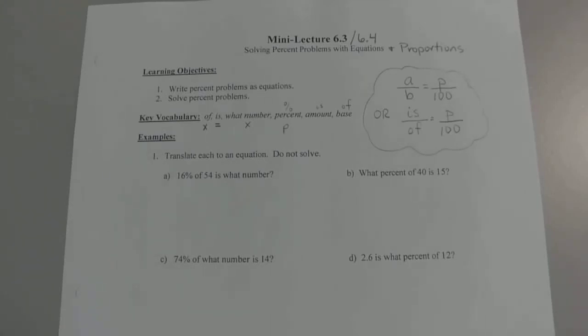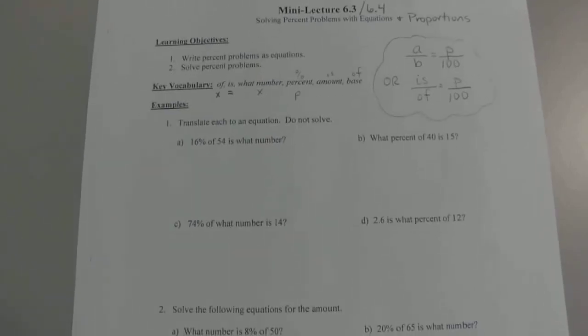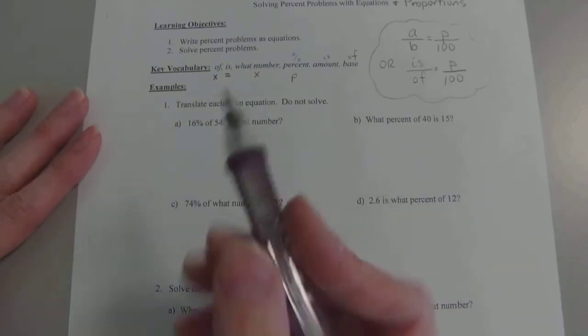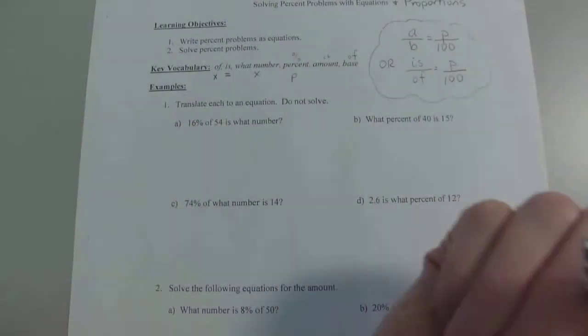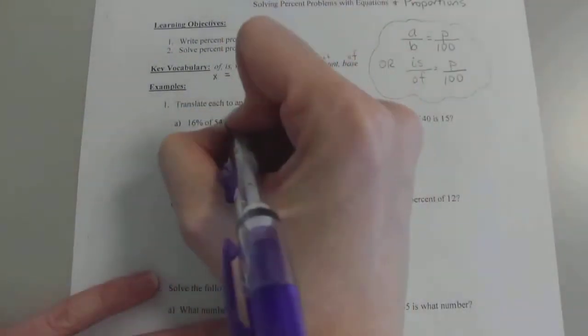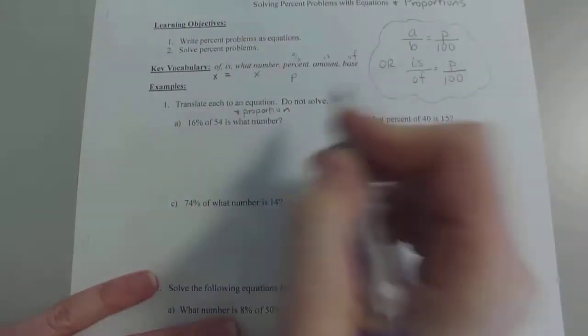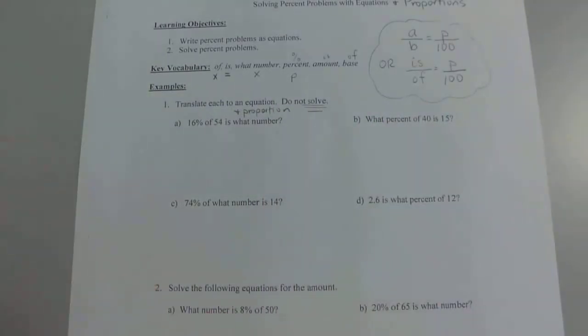All right, so let's go ahead and do this first one, A. Actually, we're not even solving yet, okay? So what they said was translate each to an equation, and we'll go ahead and put proportion. And it says do not solve. So we're not solving anything yet, all right? So the first couple problems on your homework assignment is just can you translate these? Like you don't have to solve anything, can you translate them, okay?